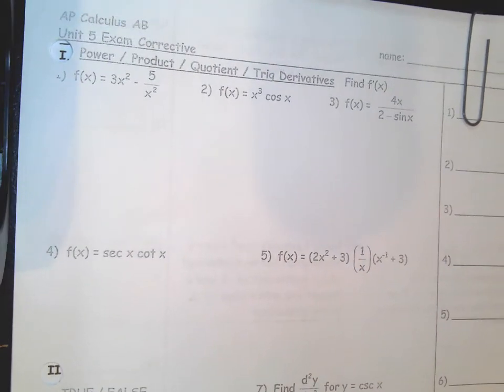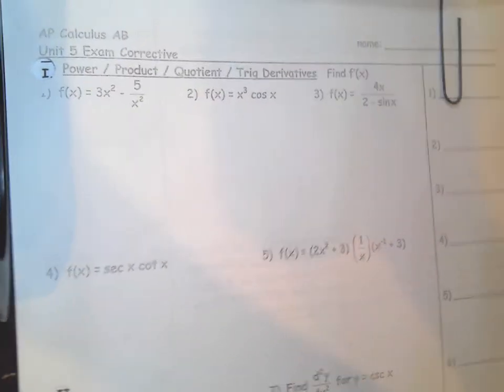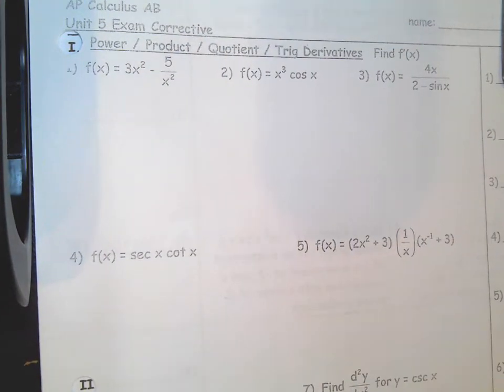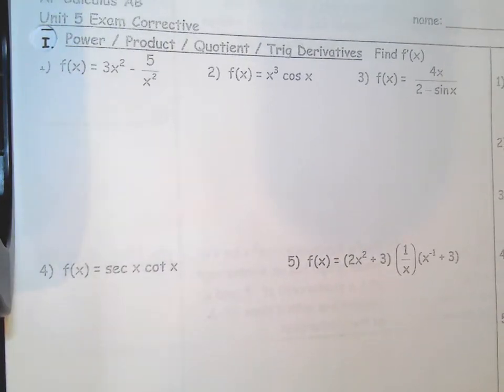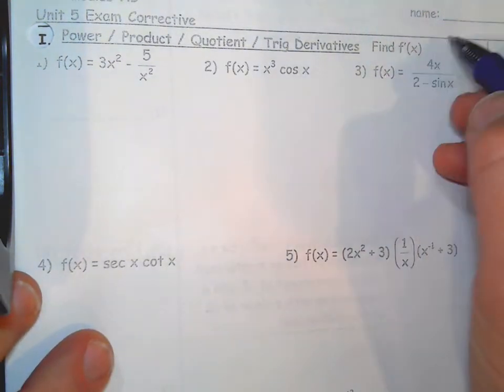AP Calculus AB Unit 5 review, corrective to help you get ready for the retest. So let's try these out. I'll try and point out some of the kinds of mistakes I saw a lot on the test. These first ones, we're just trying to find the derivatives.